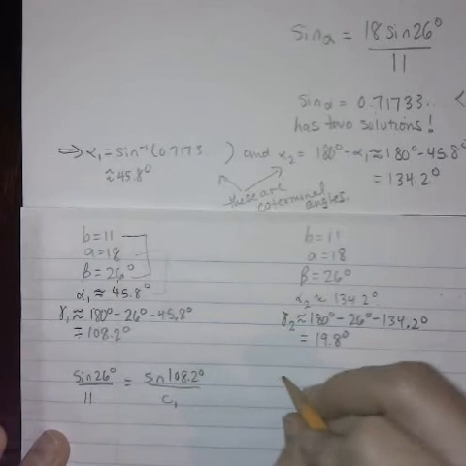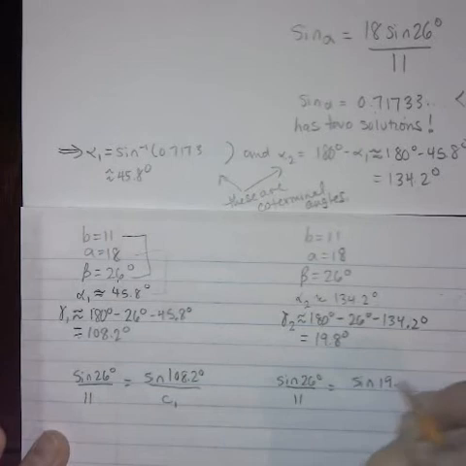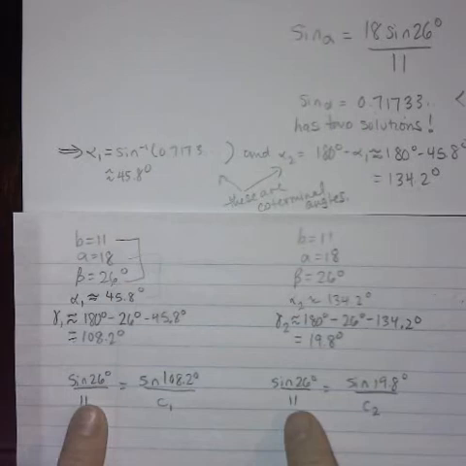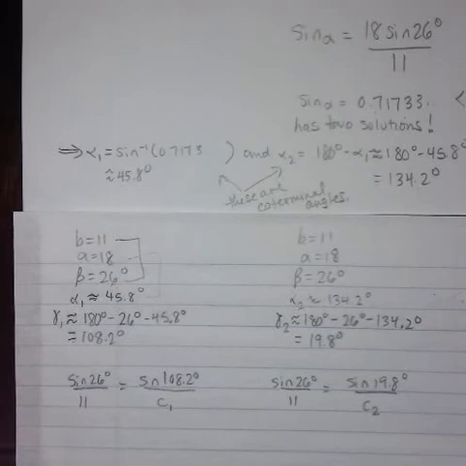And then sine of 26 degrees over 11 equals the sine of 19.8 degrees over C2. So these first ratios are the same, it's just the different gammas here across from the side C. All right, so cross multiply and divide.